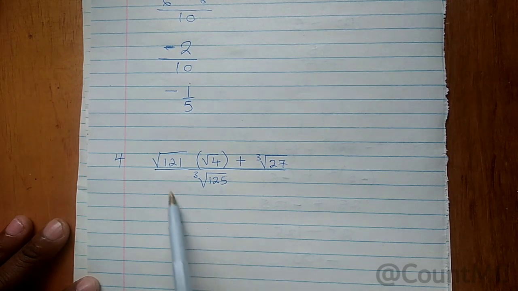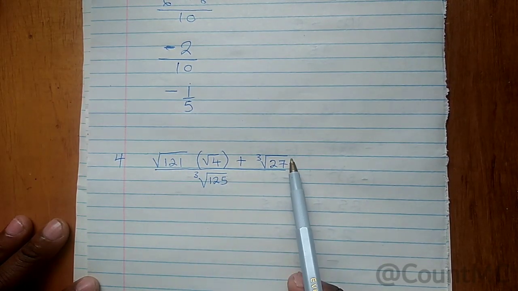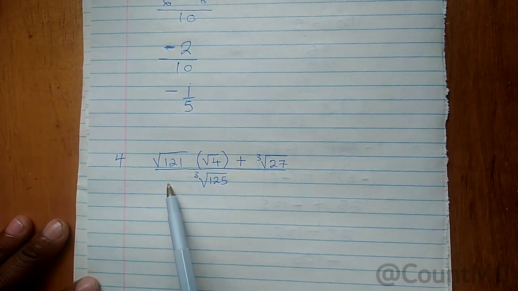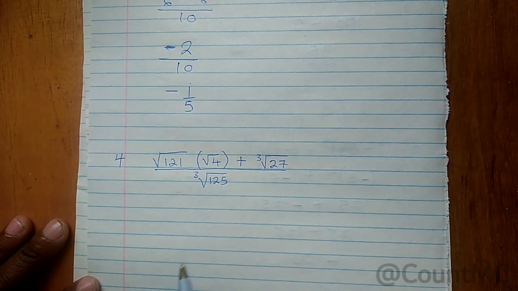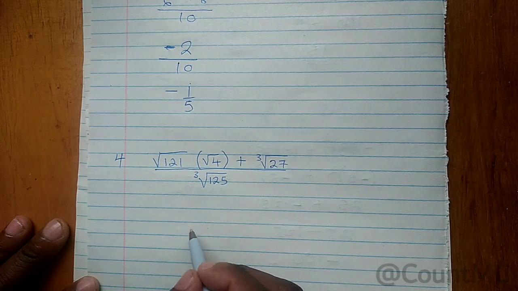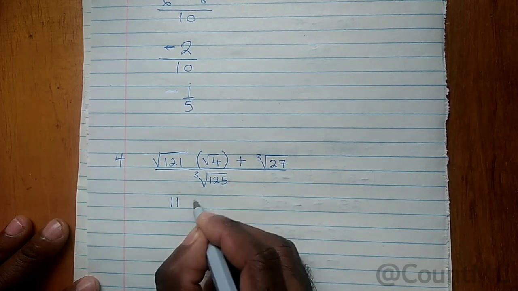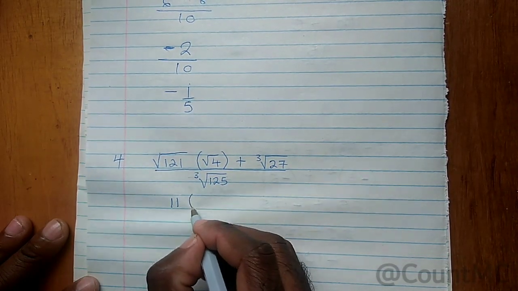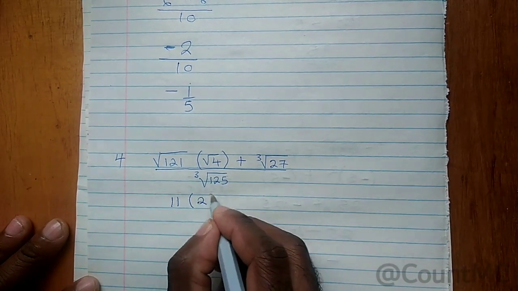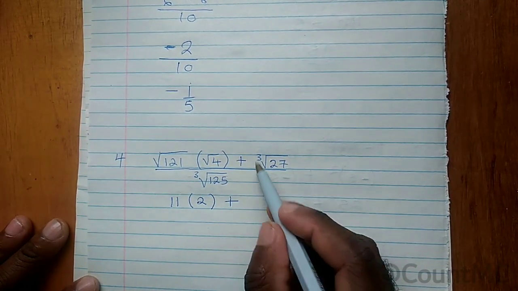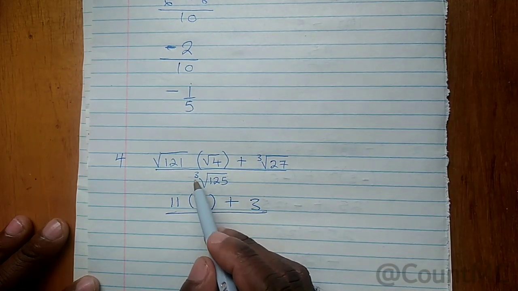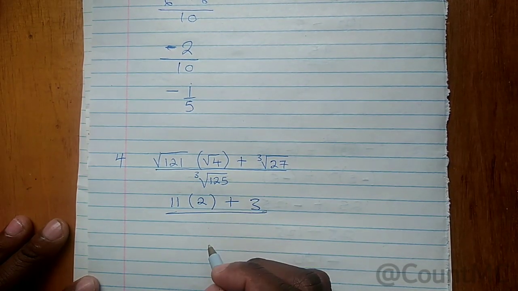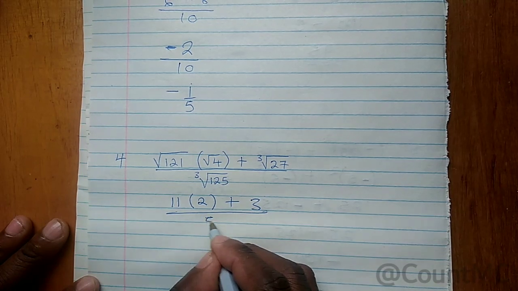This is also division, so you have to simplify the numerator first, then simplify the denominator. After that, you can divide. Square root of 121, that's an 11, times, the bracket means you're multiplying, square root of 4, that's 2, plus cube root of 27, that's 3, divided by cube root of 125, that's a 5.